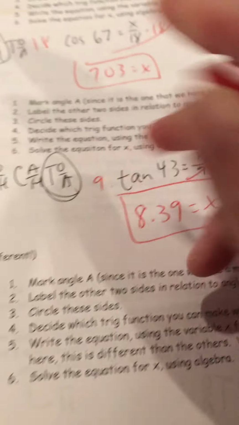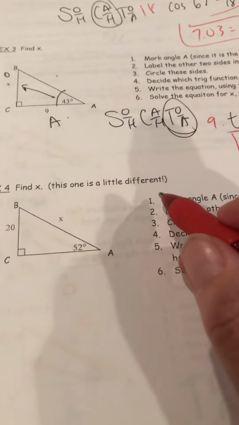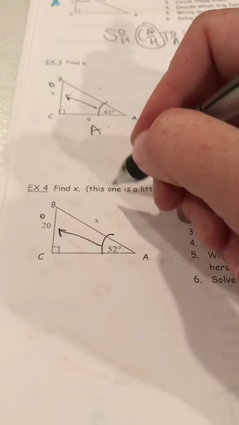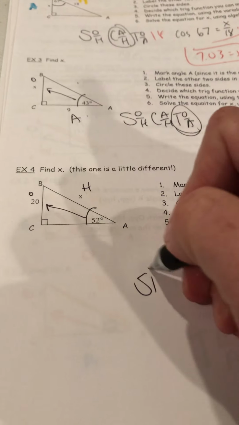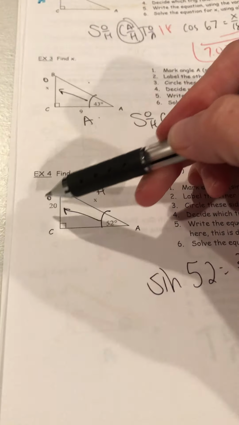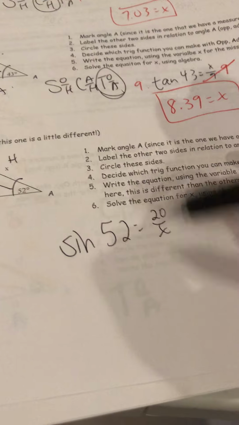Now this next one's different. It even says it. I'm a little different. So we can see that this is my opposite and this is my hypotenuse. So I know it's sine of 52, but this time it's 20 over x. I don't get to choose that. It's always opposite over hypotenuse. It is what it is.